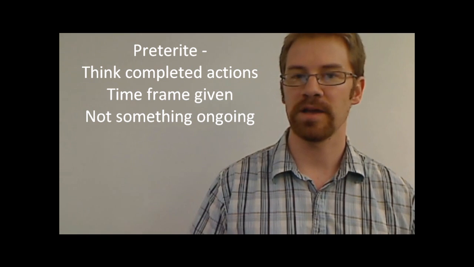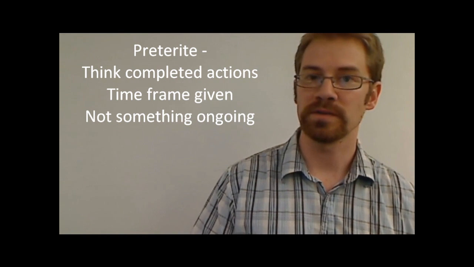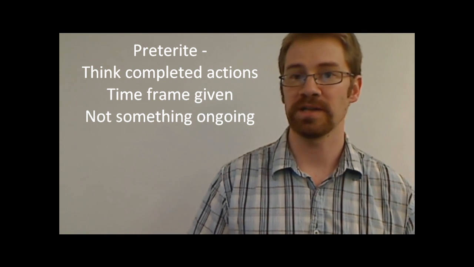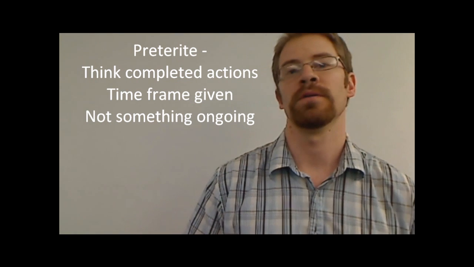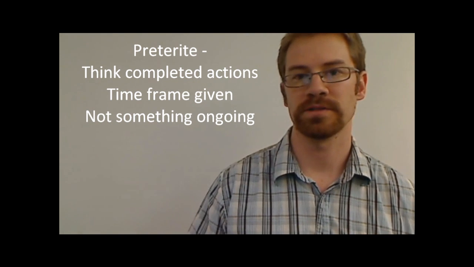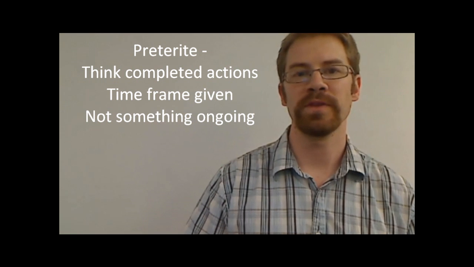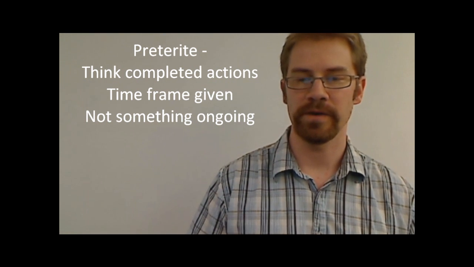So first, for the preterite, think of completed actions, things that are now done. Like I went to the store yesterday, or last week we went to the beach, or last night I watched Seinfeld on the TV. A lot of times things with the preterite will have a specified time frame, a specified period of time when it was completed. So just think things that are done, they're over with, they were done, they're done now.